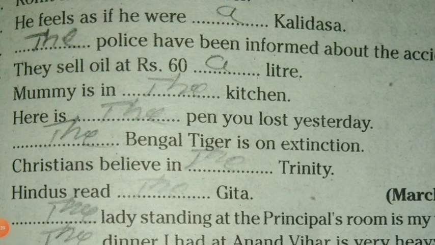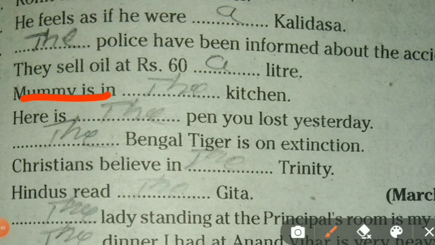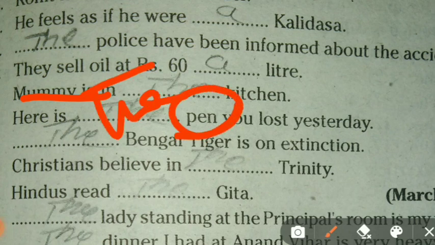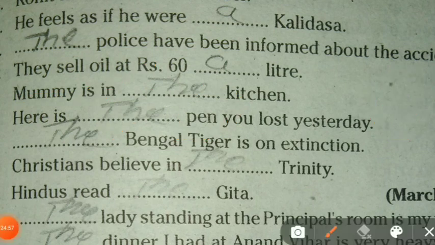Here we solve a few more examples. Mummy is in the kitchen. Here is the pen you lost yesterday. We are talking about only one pen, therefore we use the. Don't use a pen. We lost only one pen, so the pen.